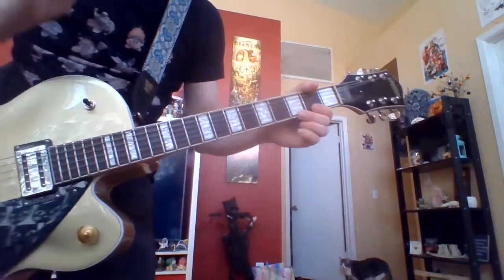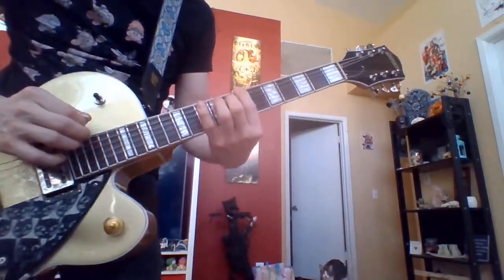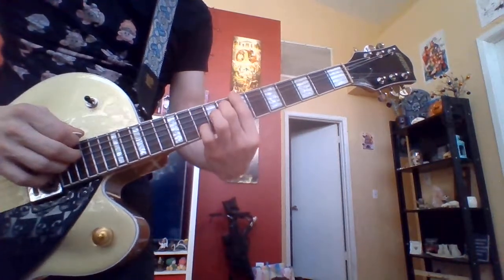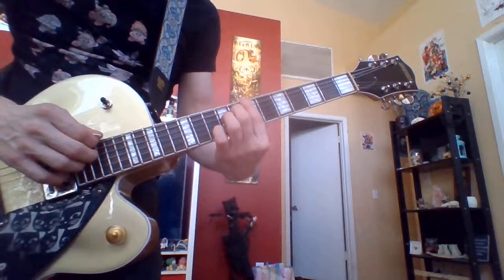This is commonly played this way for the sake of harmony, honestly. Well, harmony and ease of fingering, to be honest. I'll show you why right now.